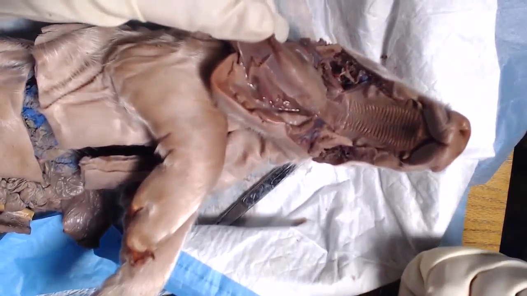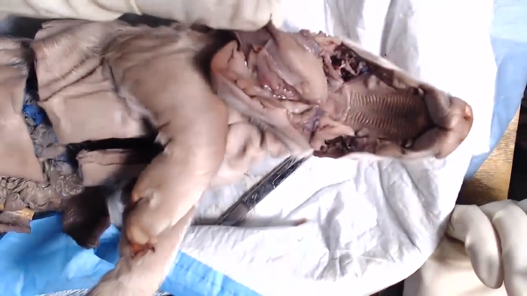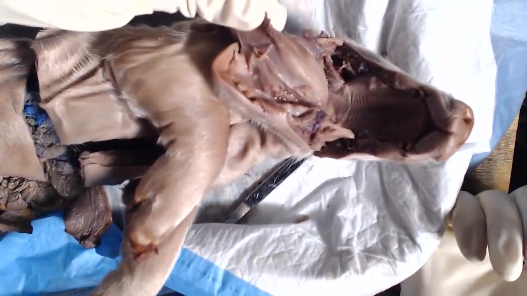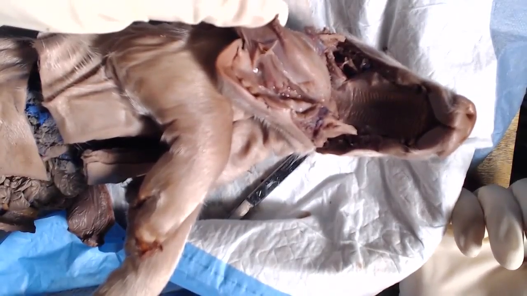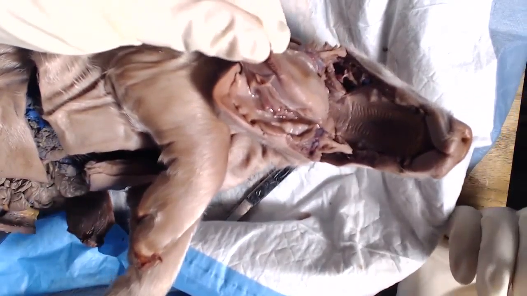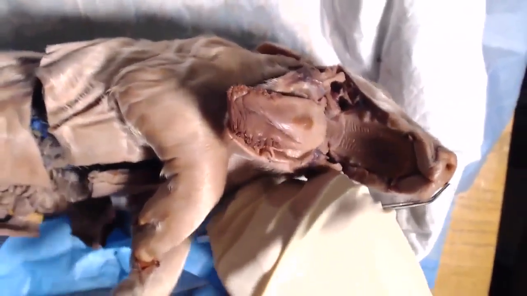All right, so at this point, we are done with our pig dissection. If you want, you can just set that to the side, and you can always come back to it later once we get through the rest of the dissection and look at any other structures you want. But I'm just going to set this pig aside for now, and we're going to turn our attention to the cow jaws.